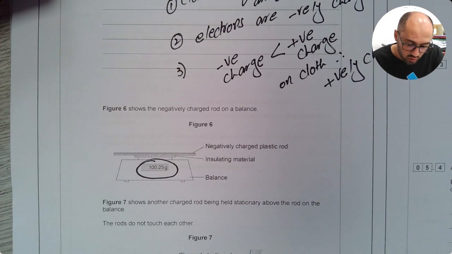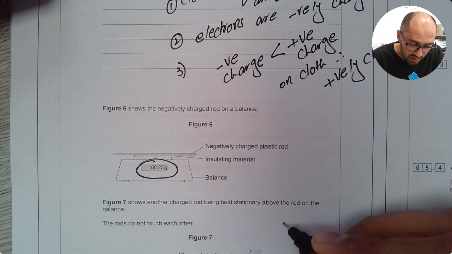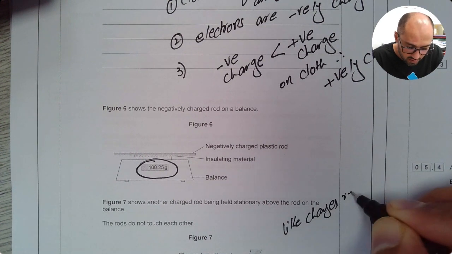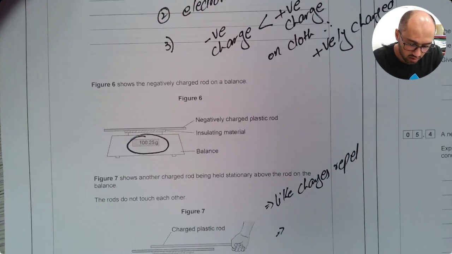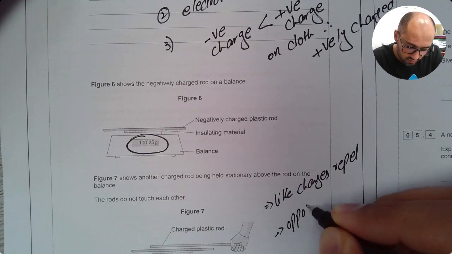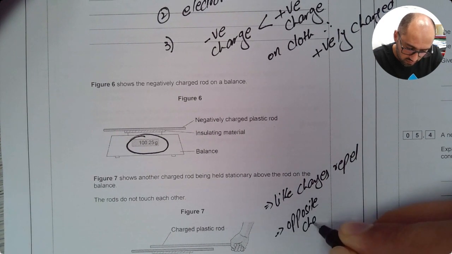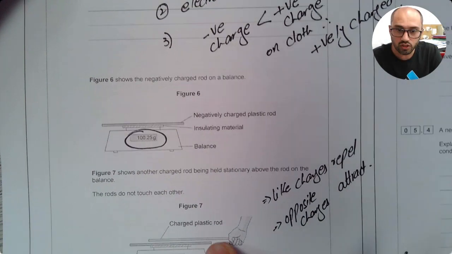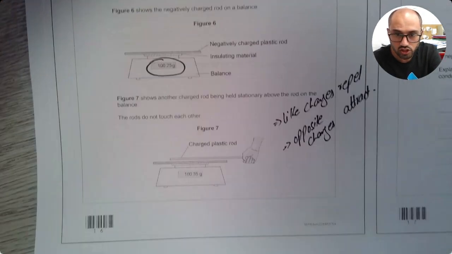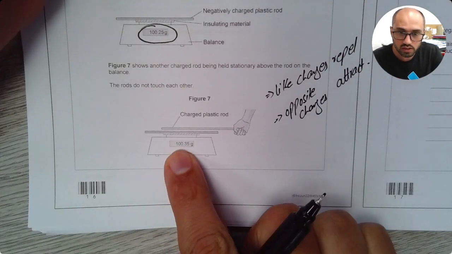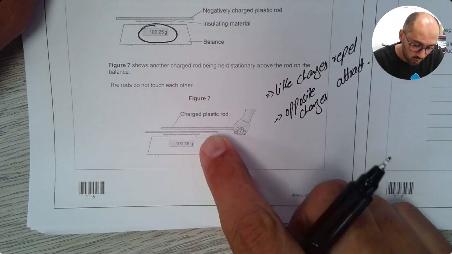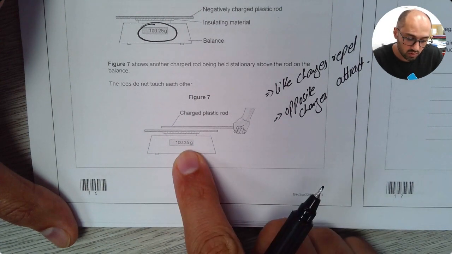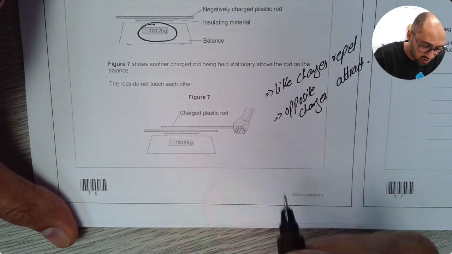So now you've got two rods, and you know like charges repel and opposite charges attract. So if two rods are oppositely charged, then the reading on the scale will decrease because it will be pulled up. If the two rods have like charges, then the reading here will go up. And in this case, the reading has gone up.